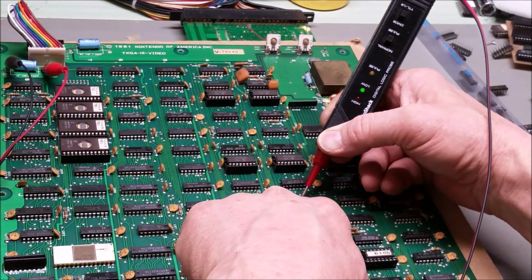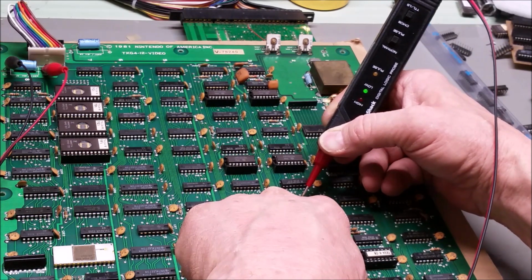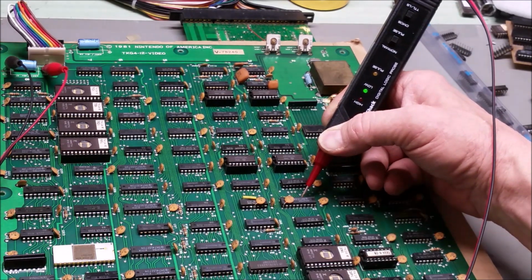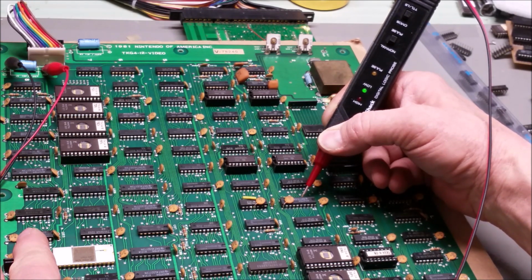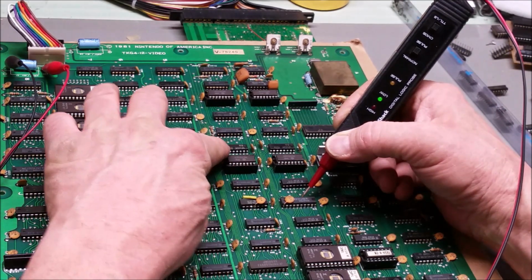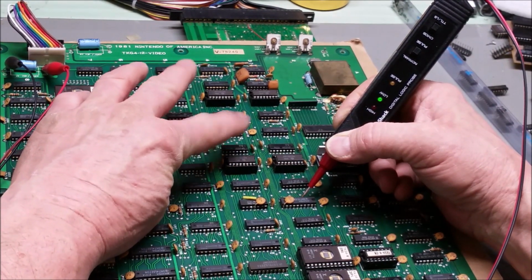The input of pin 4 comes from, I follow the schematics back to 4F, pin 5. And that's 4F are these ECL translators.